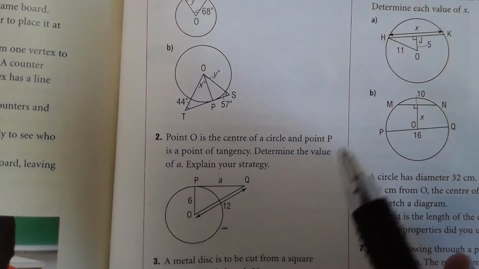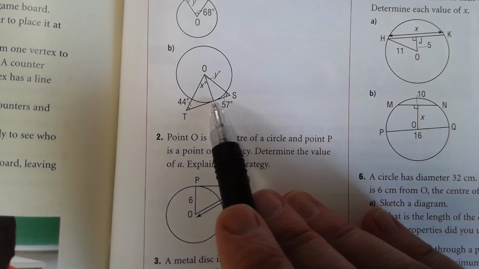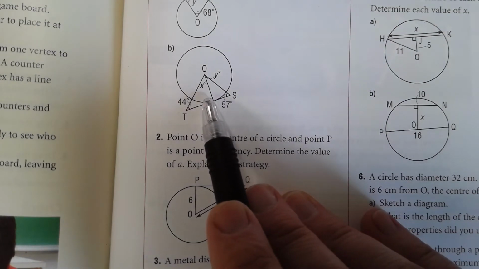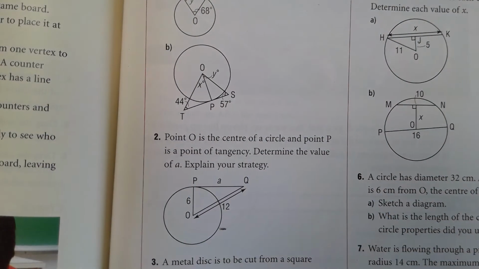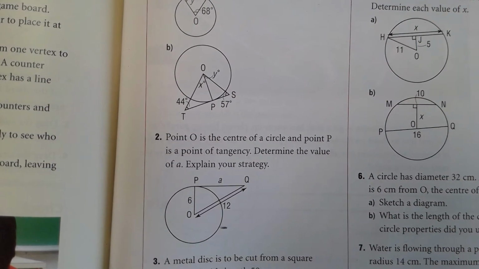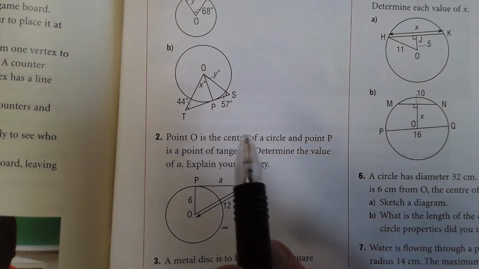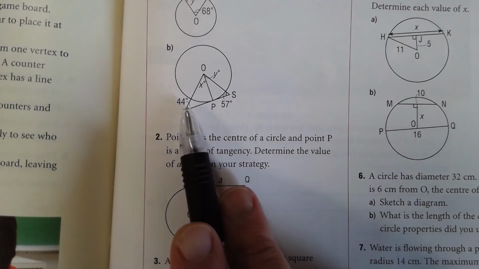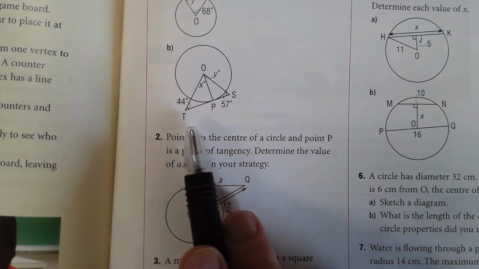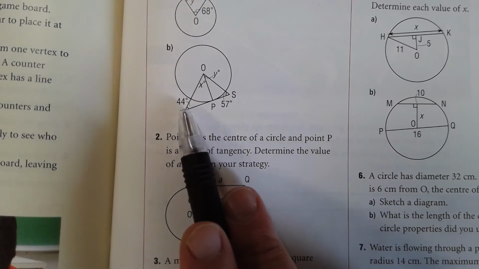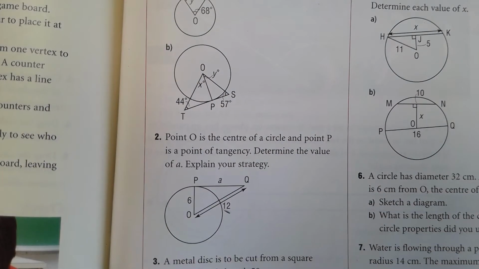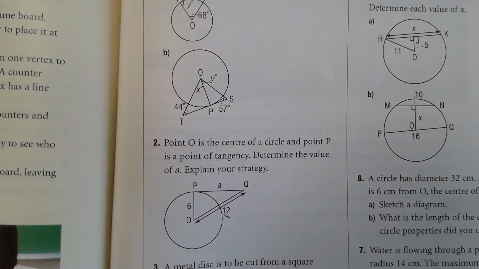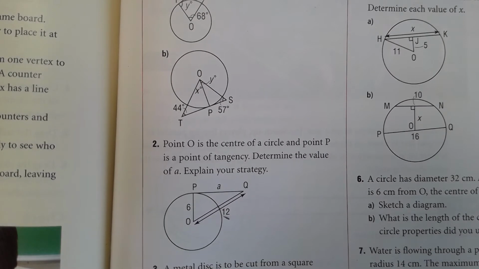Here we have an x and a y again, and we know that this triangle here has a right angle right there, as does this one, right? Because it's coming from the center of the circle out to a tangent. And then once we know that this one's a 44, this one's a 57, we can simply use that information, knowing that these are 90s, to find x and y. So 1 is a very easy question. Show your work.